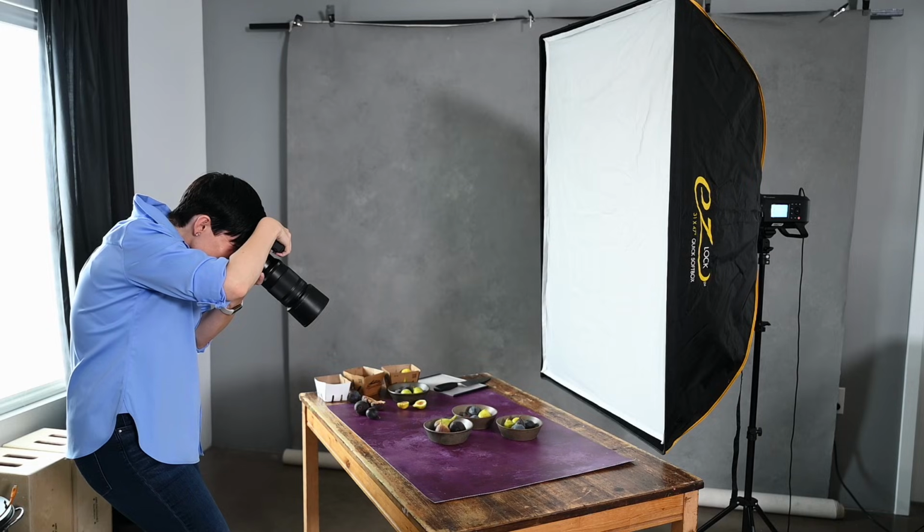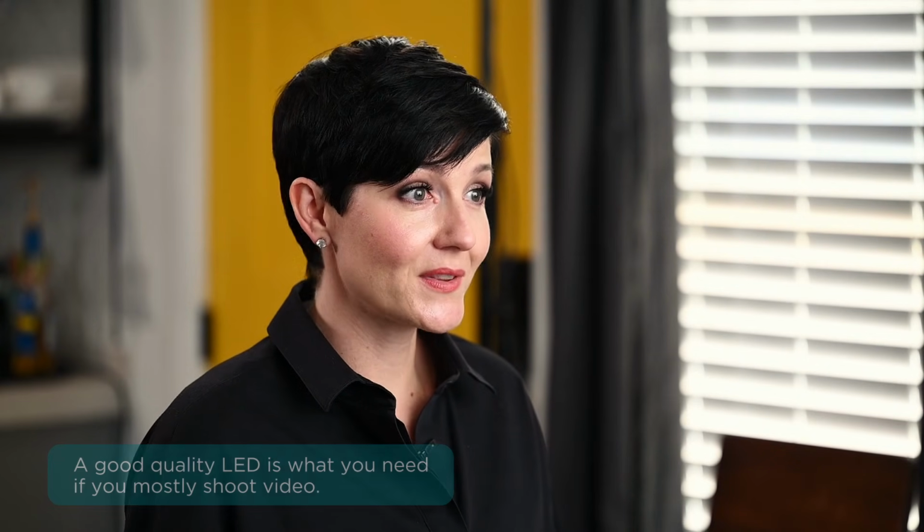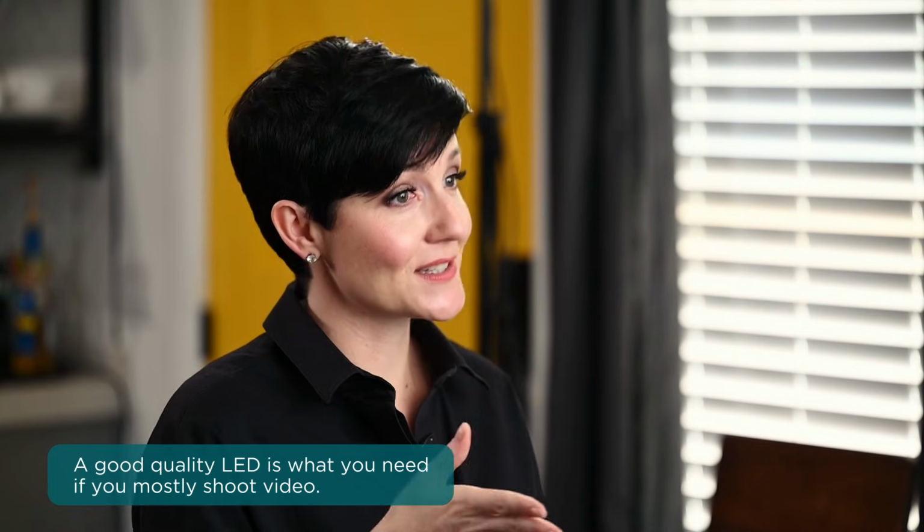Do you shoot video? If the answer is yes, then continuous is the answer for you because you can't shoot video with your flash, because flash only goes off for a moment to illuminate a scene. So if video is the majority of what you do, then a good quality LED is the solution for you.